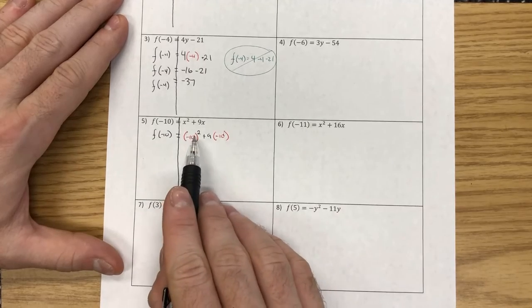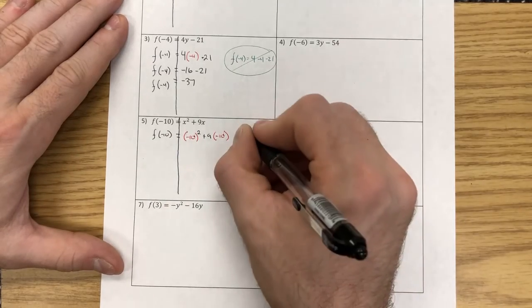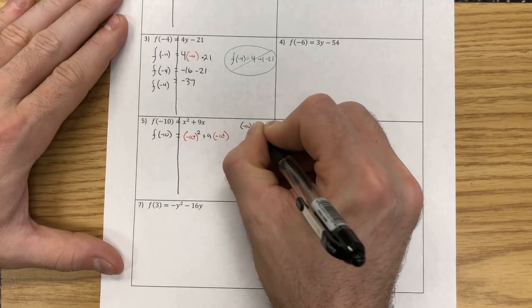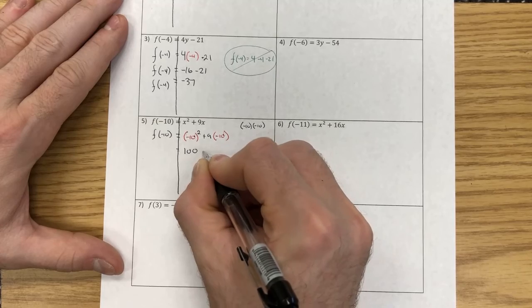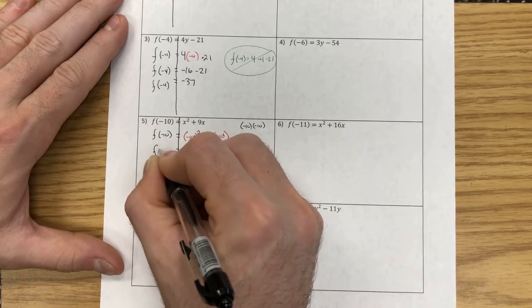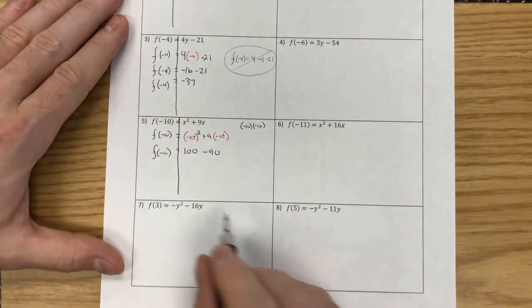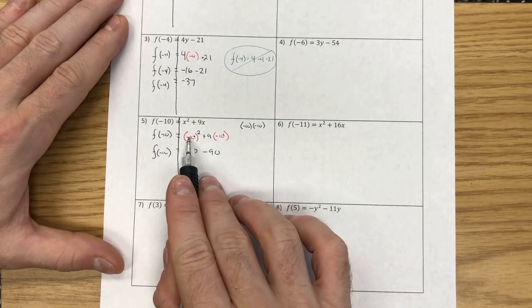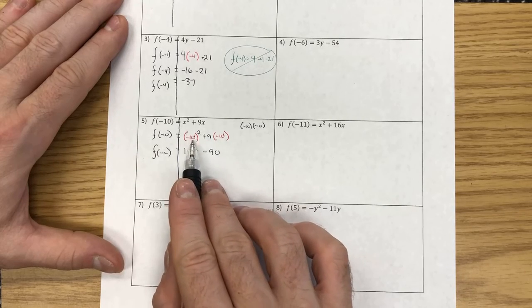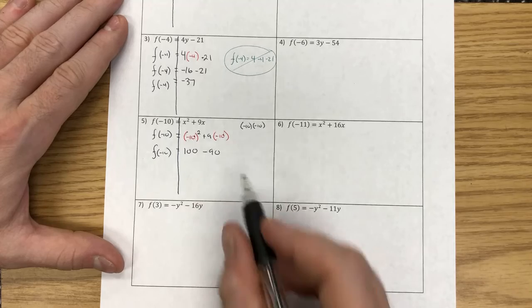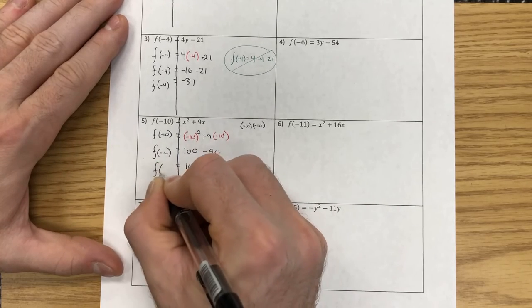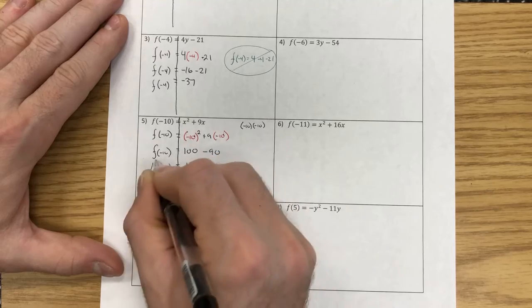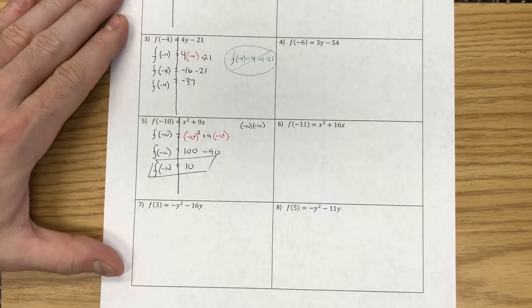Now another rule, if I take this and I say, okay, I'm squaring this, we remember that that's -10 times -10, which is going to net us a positive 100 minus 90. Again, a common mistake is that students will forget about that negative and they'll say, well, -10 squared is -100. No, it is a positive 100. And if I subtract 90 from it, I get plain old 10. Boom.